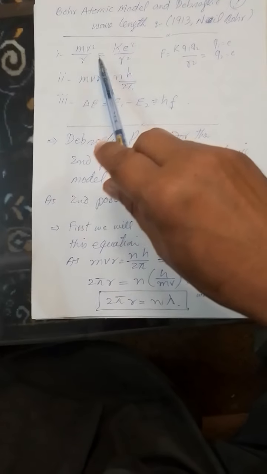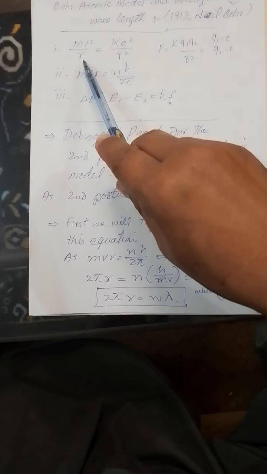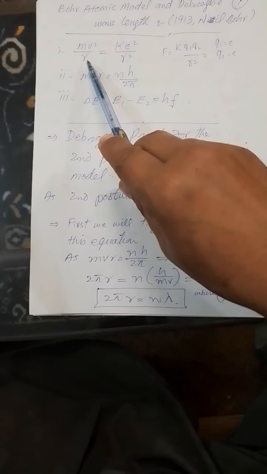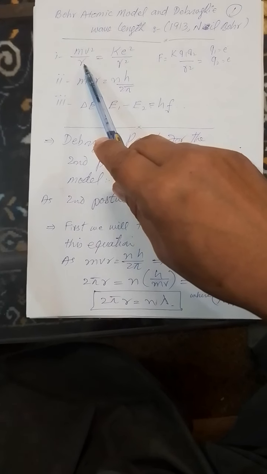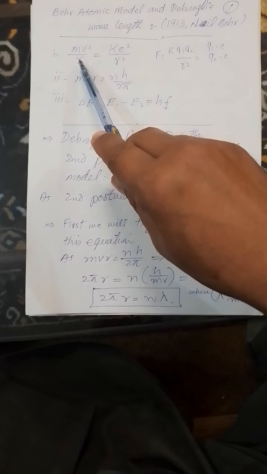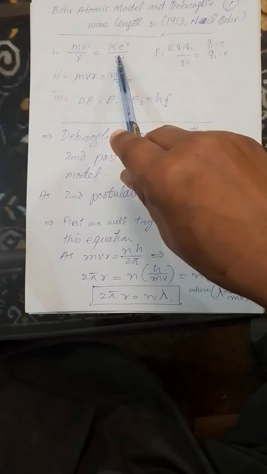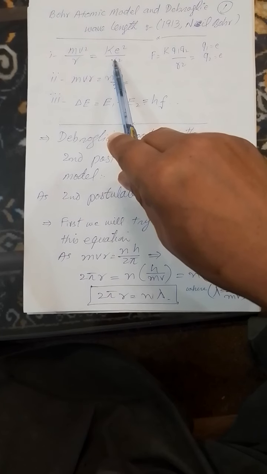So the first point explains that the electron is revolving around the nucleus in a circular orbit having a circular motion, and we know that centripetal force is required for circular motion, so that force is coming from the Coulombic force of attraction between the positive nucleus and the negative charged electron.